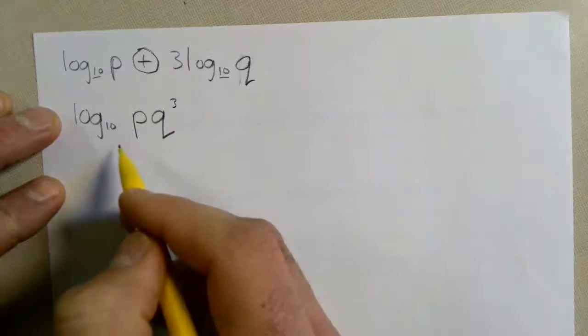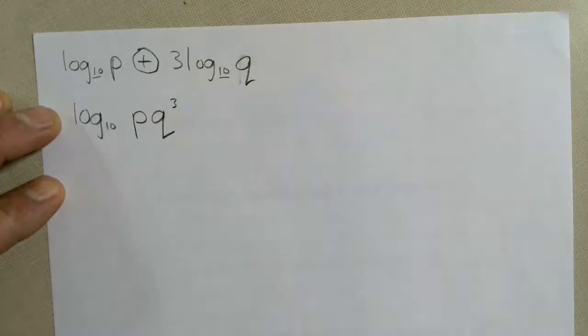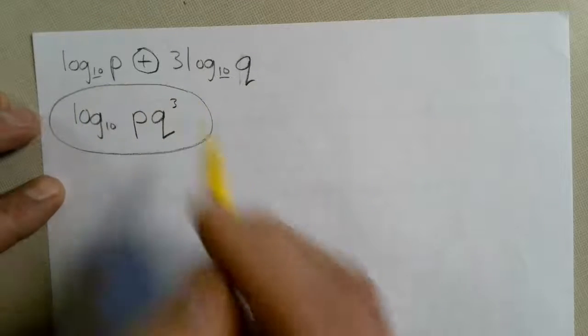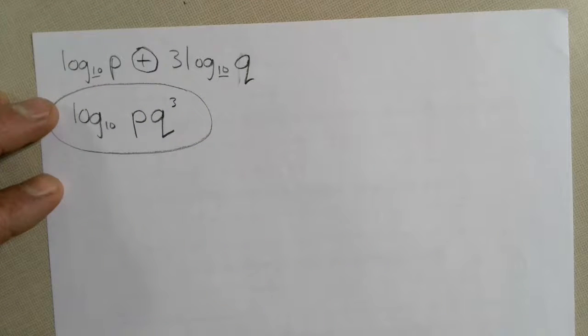So the log base 10 of p times q to the 3rd. That's what they're looking for right there. Let's do another one.